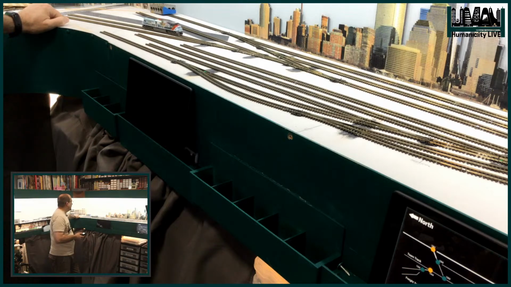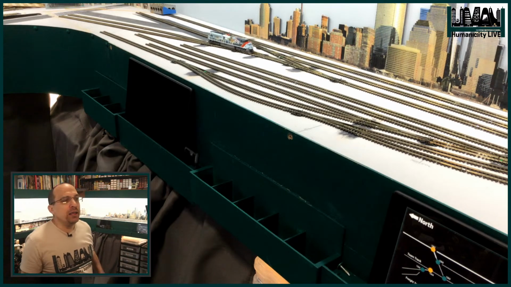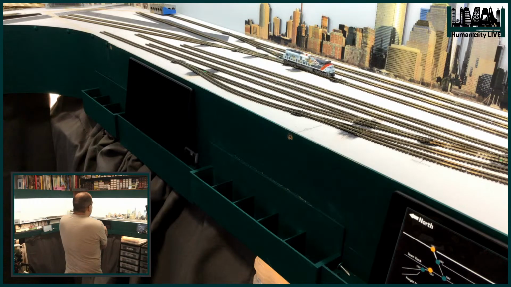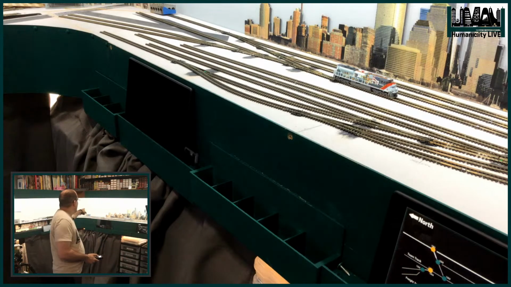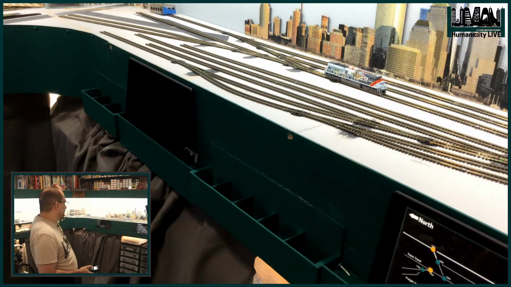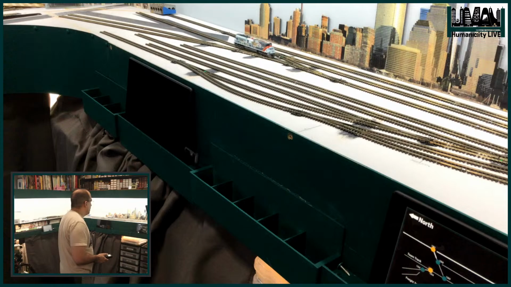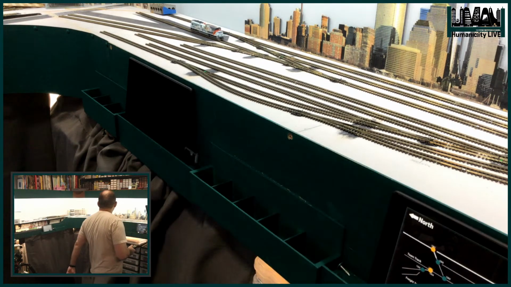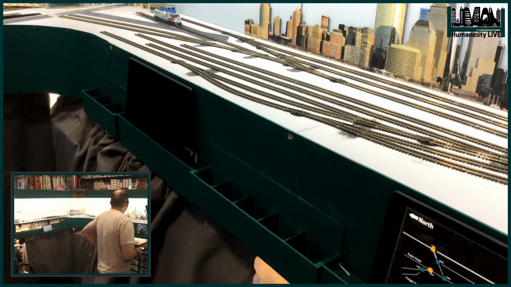Don't really know why. In general, I am not going to be running 6-axle locomotives on this layout. I am just doing this for testing purposes because they tend to be less finicky, I guess you can say. We're going to send it back onto that team track now. And after we go back onto this team track, let's try and get over into this industry that's way back over. There's an industry back that way. So that seems to be working pretty well.